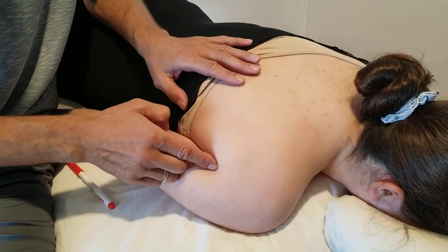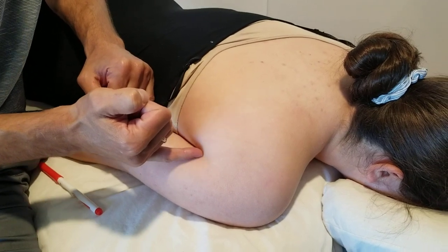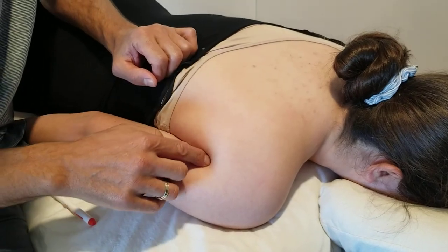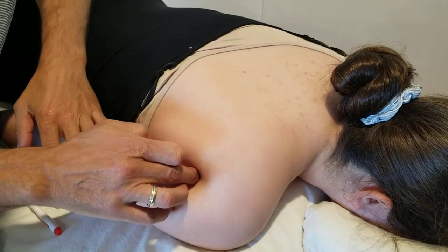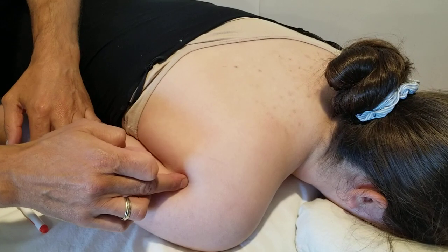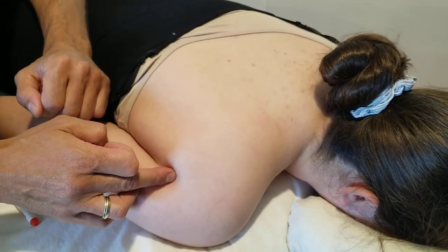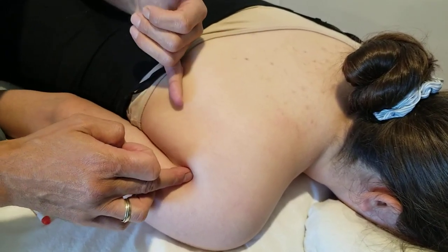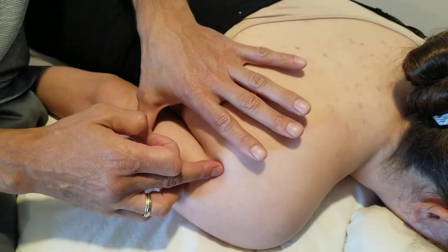Small intestine 9 is defined as 1 cun superior to the posterior axillary line. So we can see the axillary line right there. It's a little ticklish, I know. We want to go about 1 cun above till we find a little bit more tissue right there. That's small intestine 9, okay? Small intestine 9 is a great point that allows access to the external rotators of the shoulder, as well as some other important muscles like the teres major and latissimus that are so useful when we're treating shoulder injuries.